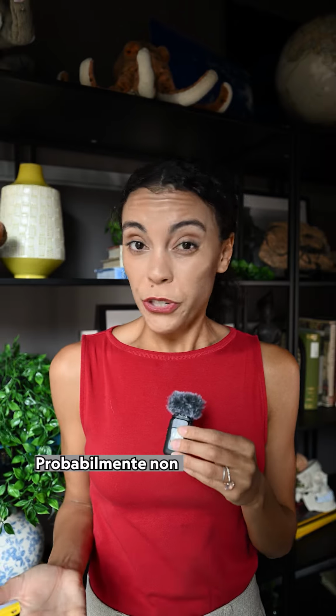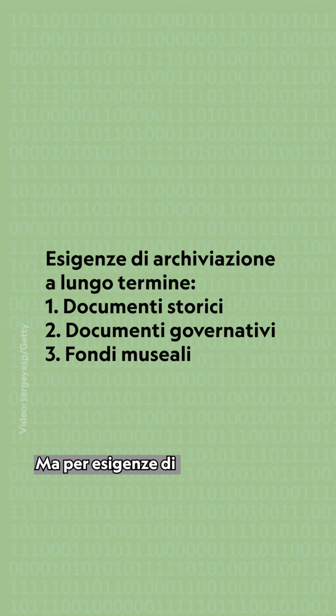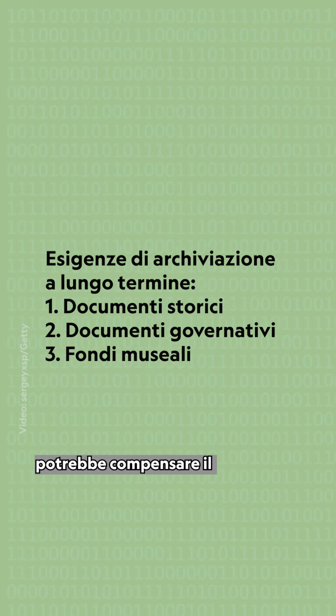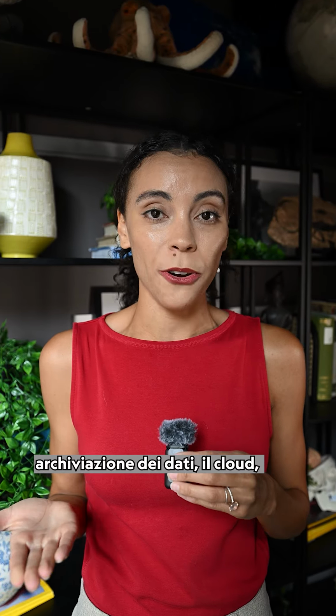Now, you probably wouldn't use this method to store selfies or cat pictures. Storing information on DNA takes a really long time and it's expensive, but for long-term archiving needs, it could offset the environmental damage and energy demands that our current data storage system, the cloud, can't keep up with.